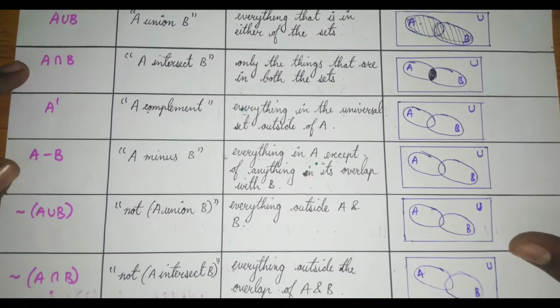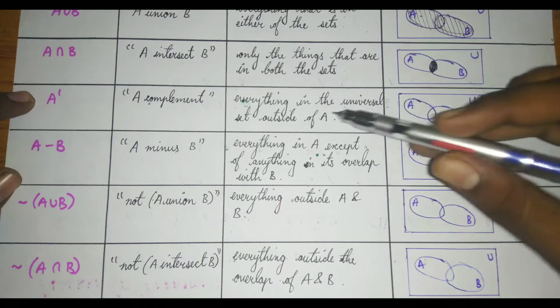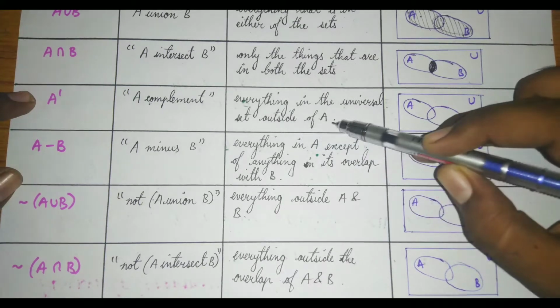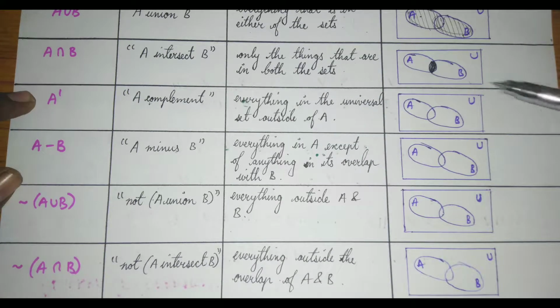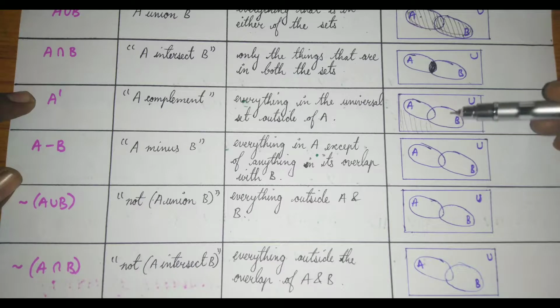Moving on to the third one, that is A complement. It means everything in the universal set outside A. So the outside area you have to shade, as well as set B also.